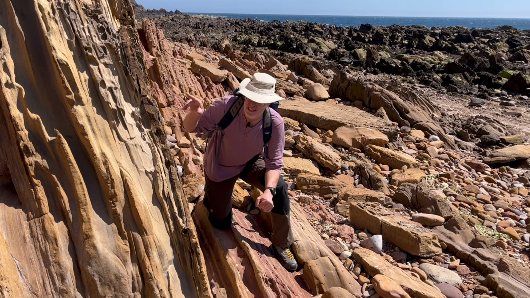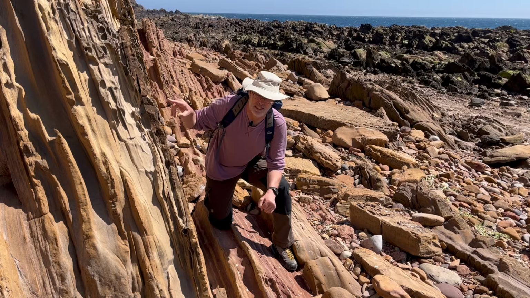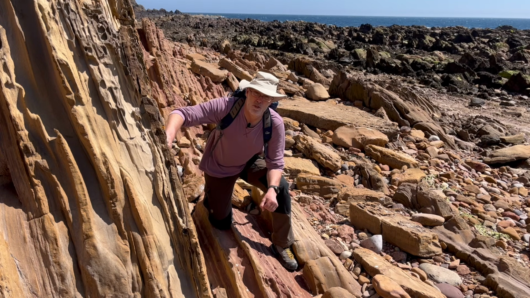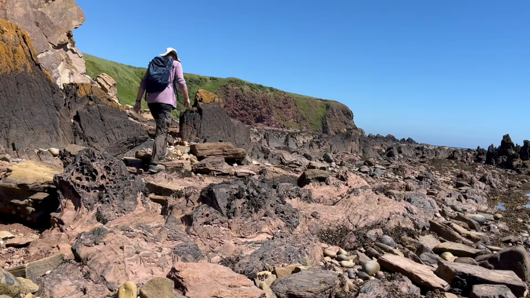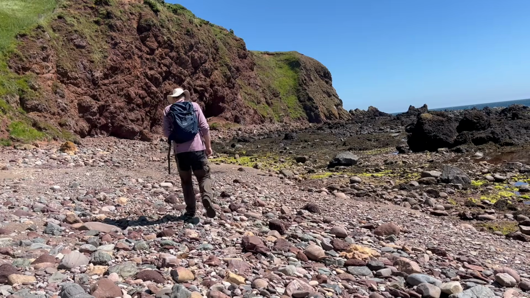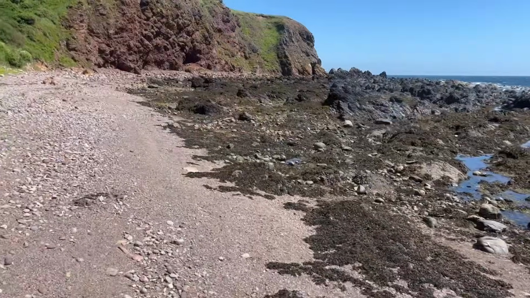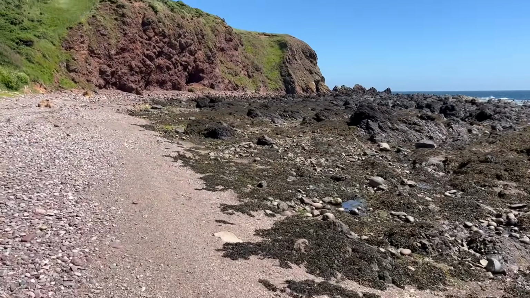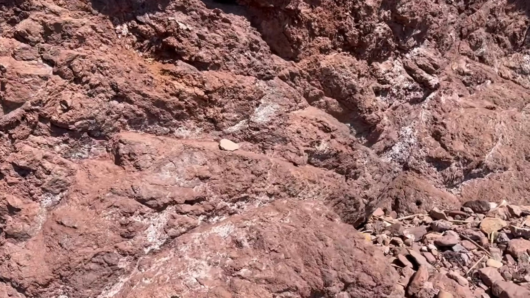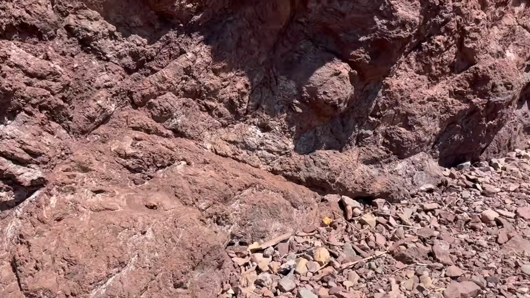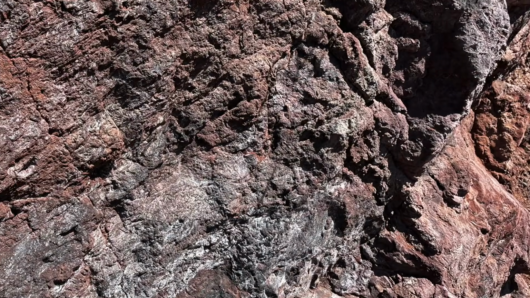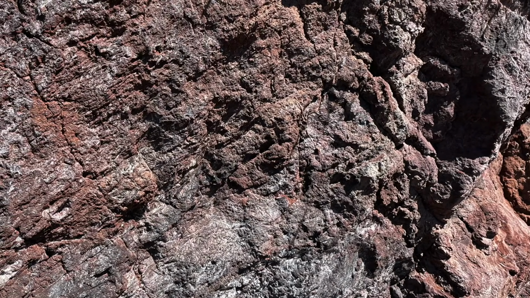So let's keep going down section now into what we now know are older rocks, so we can find the basal contact of the old red sandstone. These are rather difficult rocks. They're breccias and rather heavily weathered. Not the simple sandstones we've just left behind.